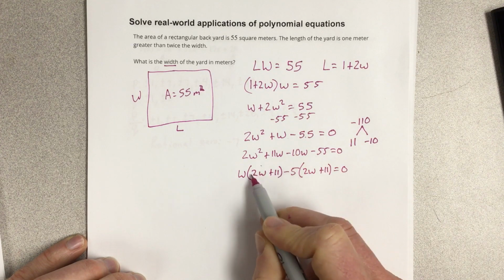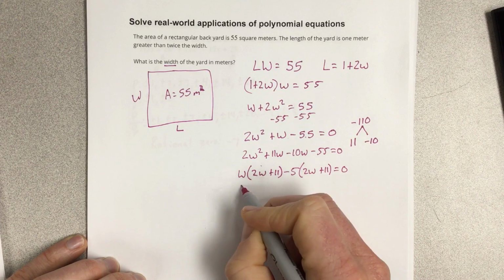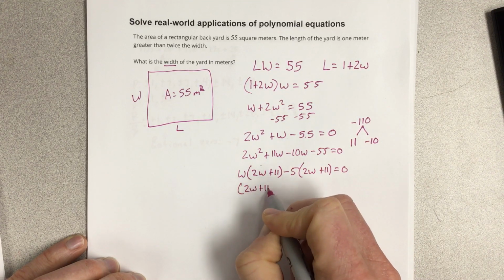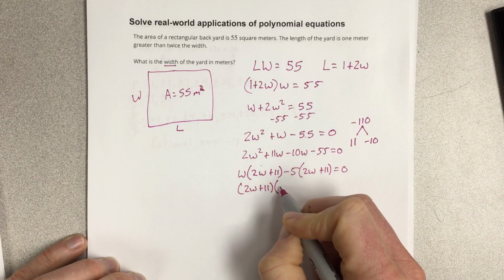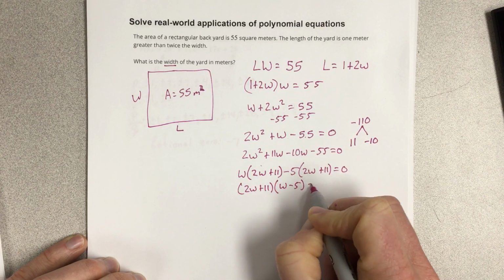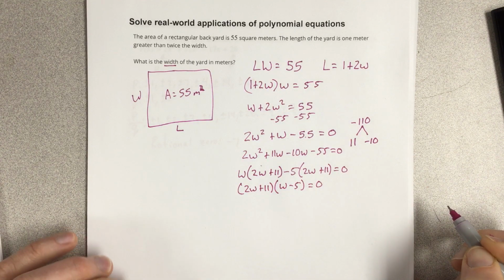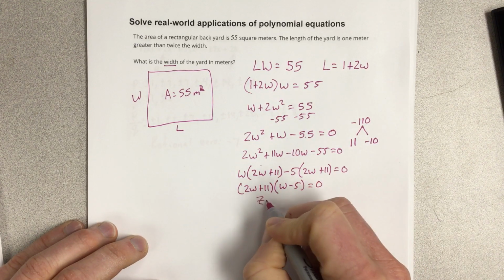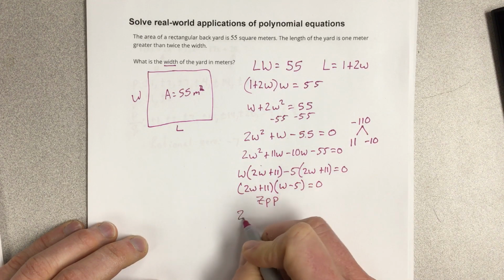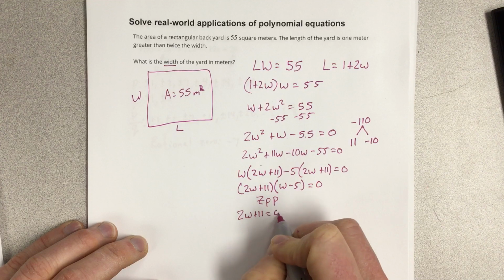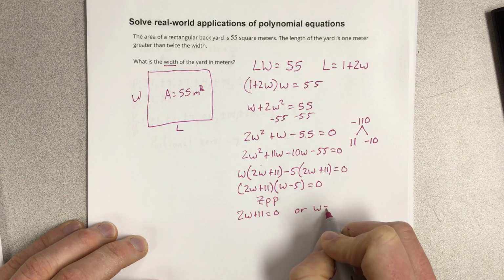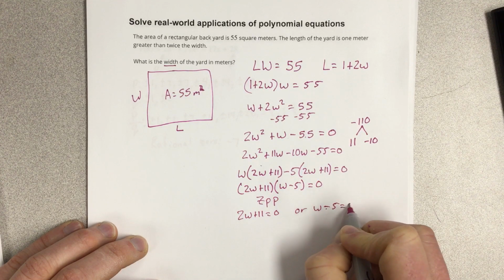So now we can factor 2W plus 11 out. And that would be 2W plus 11 times W minus 5 is equal to 0. We can use zero product property and say that 2W plus 11 is equal to 0, or W minus 5 is equal to 0.